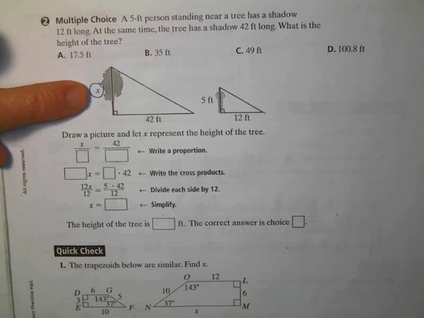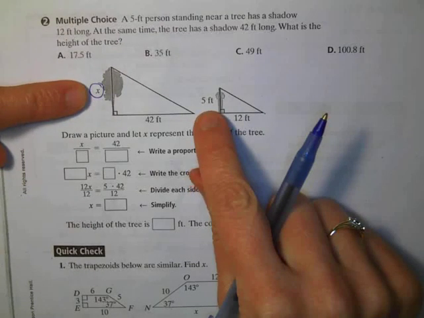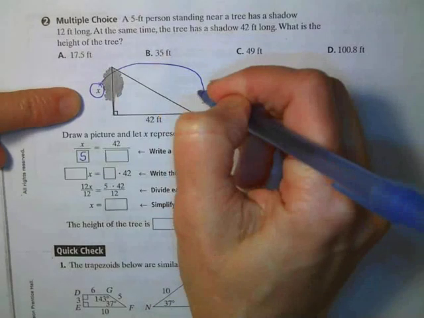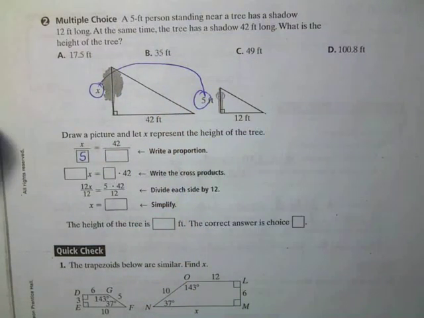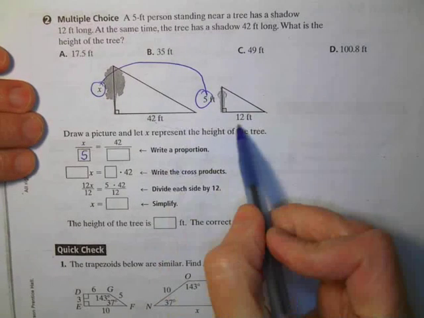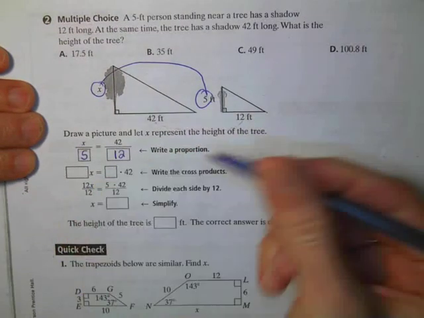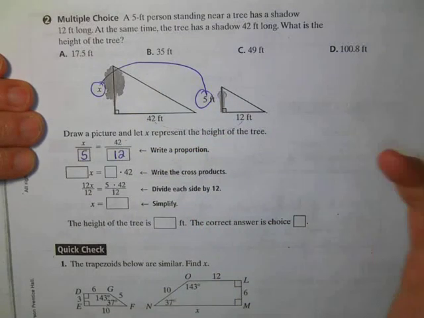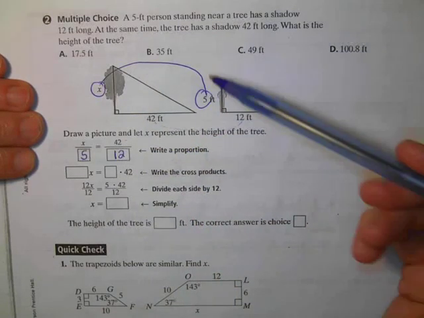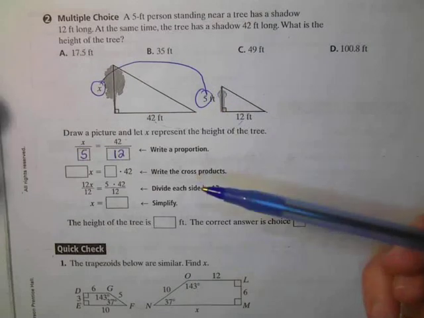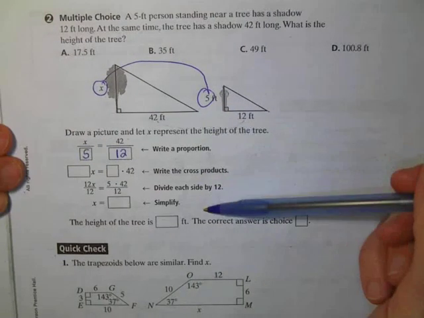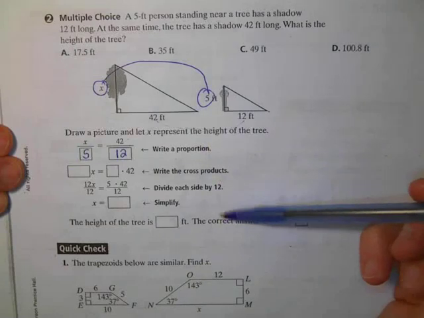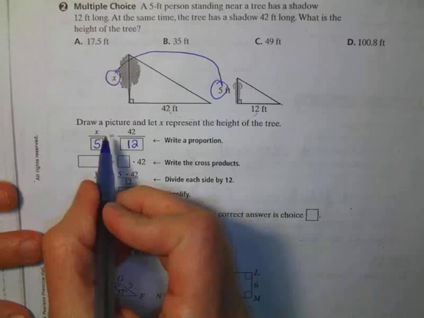Write a proportion. So the height of the tree here matches the height of the person here. So X over 5, height to height. Some kids even like to do this so they keep track of what they've matched. And then 42 to 12. We're doing the tree shadow to the person's shadow. Now, as we'll discuss in class several times, this is not the only way to set up the proportion. Since it's already done somewhat for us, we're going to follow the way the problem was laid out, but it's not the only way to do it.